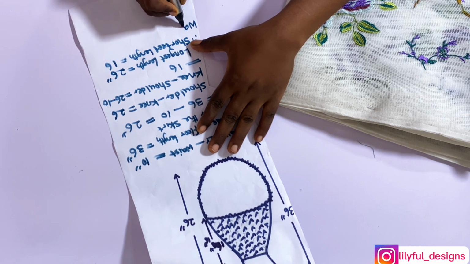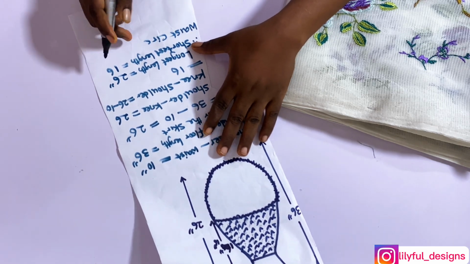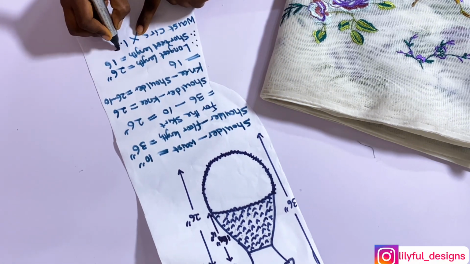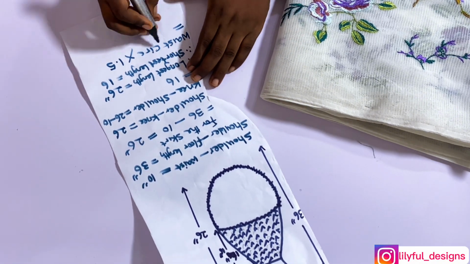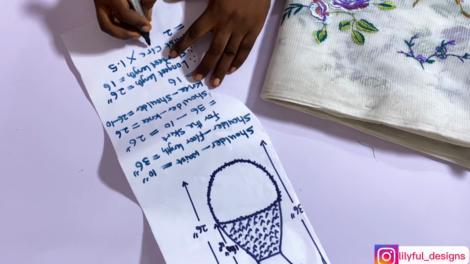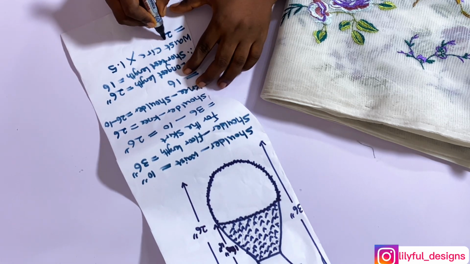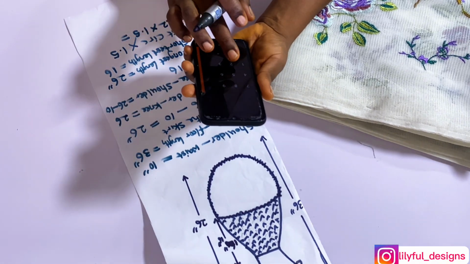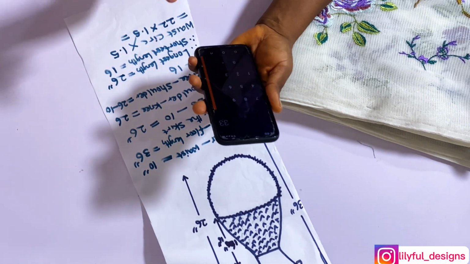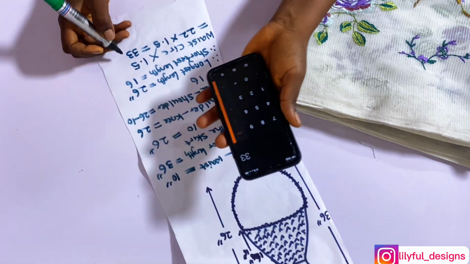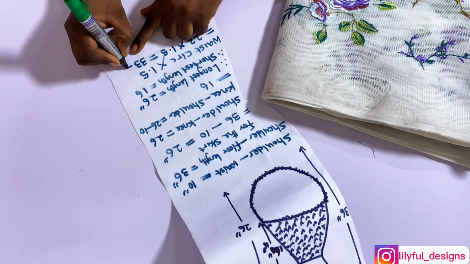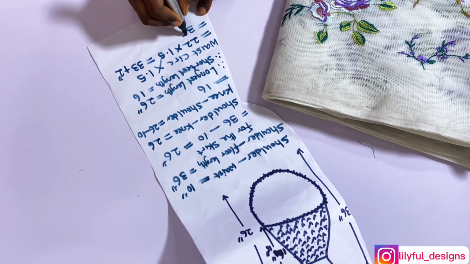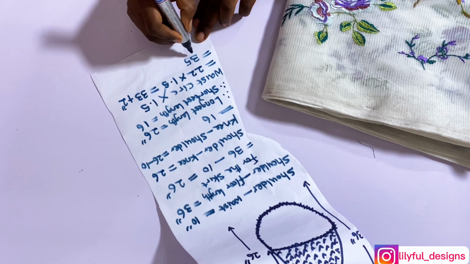Then my waist circumference that I'm working with is 22 inches. So if you want to make gathers, you either multiply that 22 inches by 2 or by 3. But I want to just add a little pleat to mine, so I'm multiplying mine by 1.5. So when I multiply it, I will have about 33 inches. So to my 33 inches, I will add my zipper allowance of 2 inches and I will end up with 35 inches. So my waist circumference now is 35 inches.